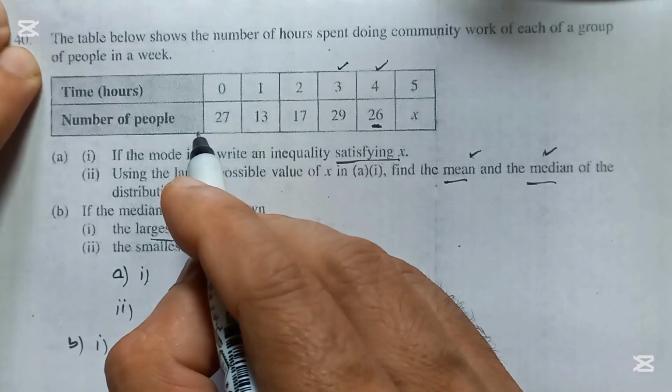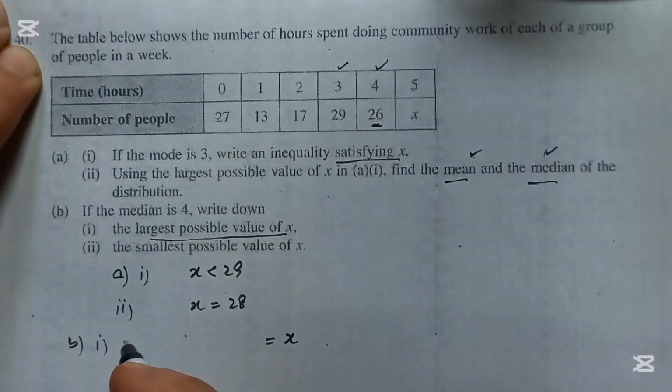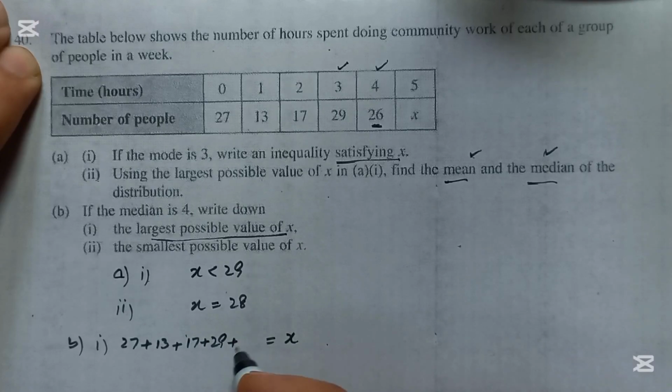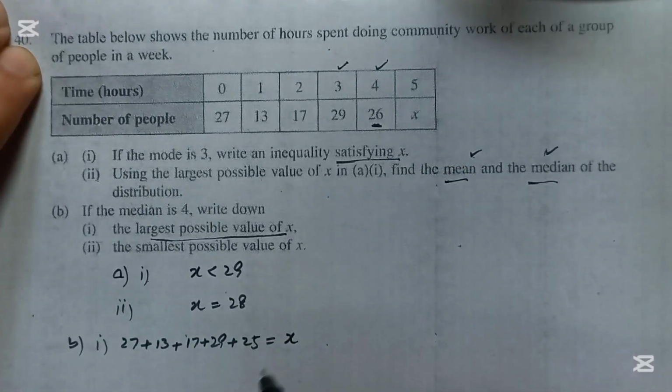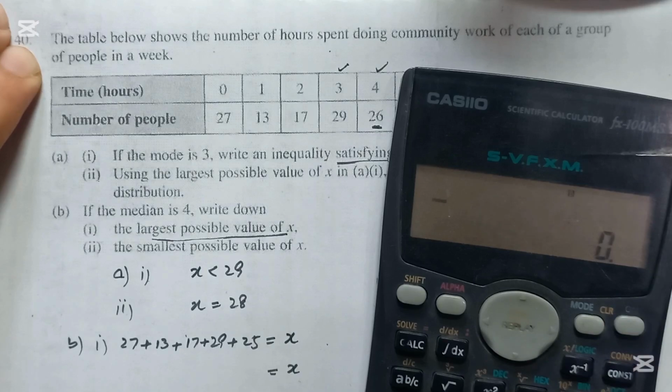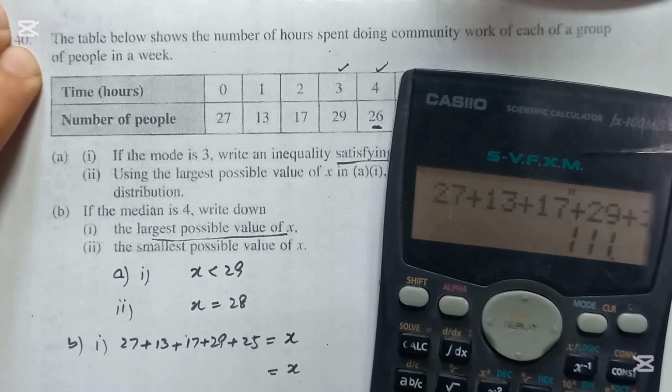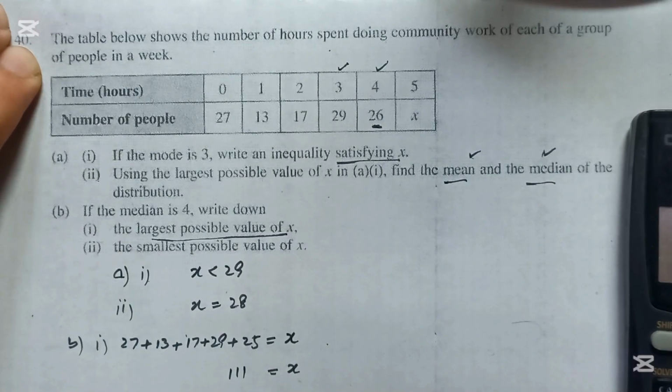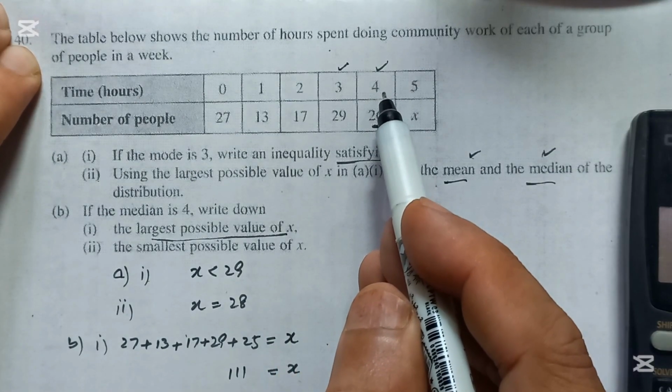So add all these values on the left side. 27 plus 13 plus 17 plus 29 plus 25. This is the method to find the largest possible value, and here you will get the answer. 27 plus 13 plus 17 plus 29 plus 25 equals 111. So this is the maximum value of x if 4 is the median.